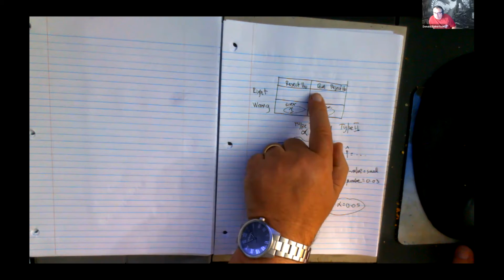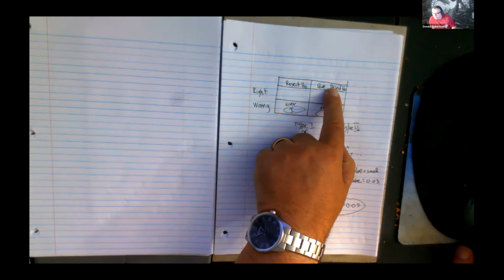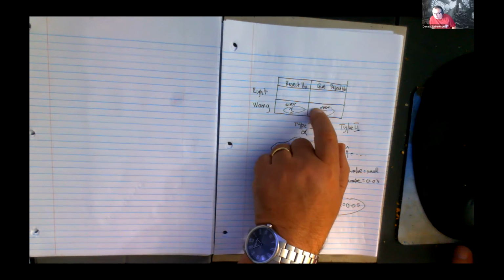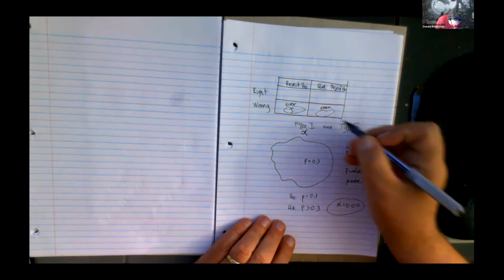And the other kind of error is that you don't reject H0 when really you should. So you're wrong in that case. And we talked about them, they're called type 2.